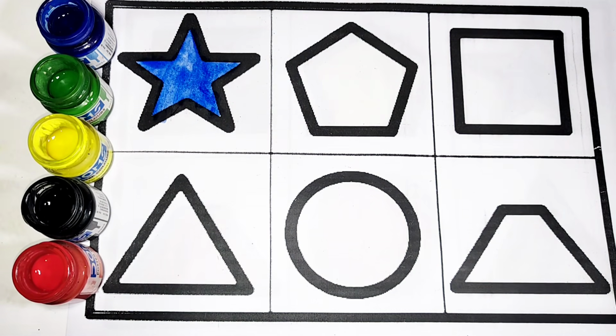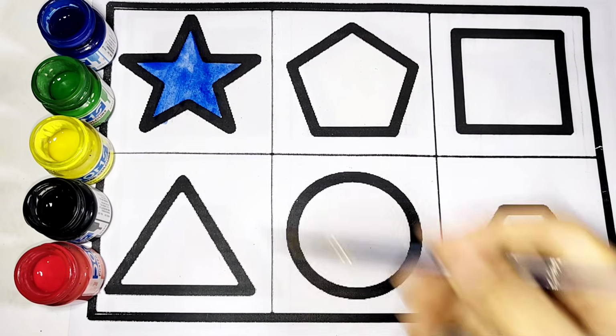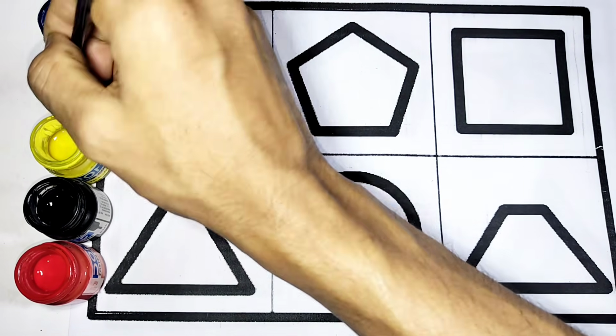The next one is pentagon. Kids, now we are using the color of green. Now we are mixing and using green color.